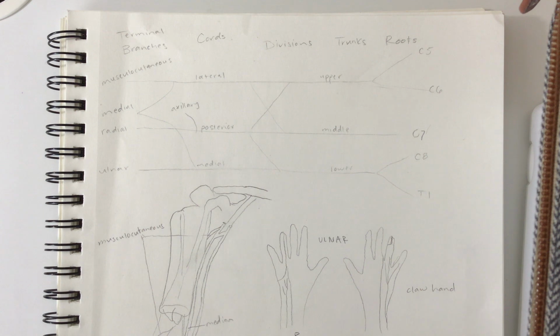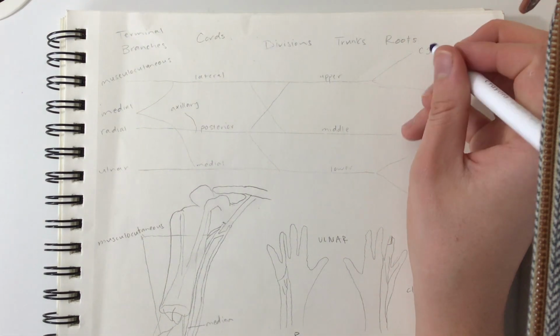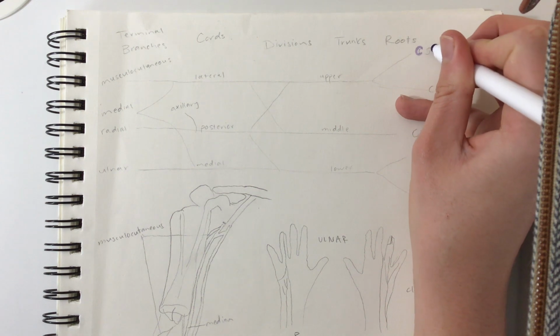So today we are going to be talking about the brachial plexus and nerve injuries, and I figured the best way to start this video off was by reviewing the brachial plexus, because I always know I need a review, and sometimes drawing it out helps you remember it a little bit better. So I'll go ahead and get started by drawing the anterior roots of the brachial plexus.